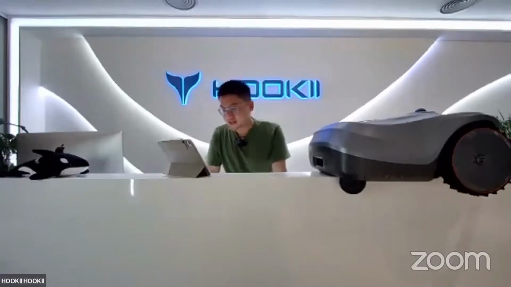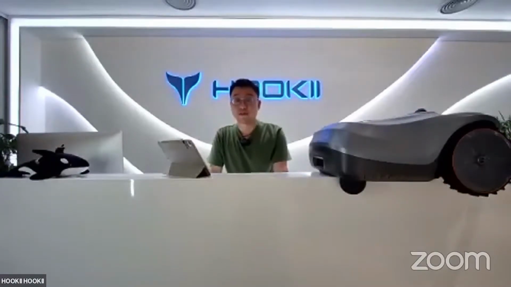Outside the map, yes, you can control the robot outside the map and mow, but it's not recommended, because of the CE safety certifications, it's not allowed to constantly remote control a robot. There is a time period limit, and also a distance limit for remote control.